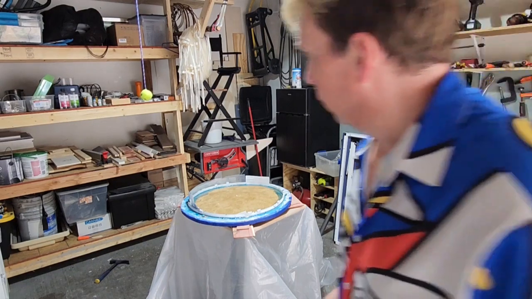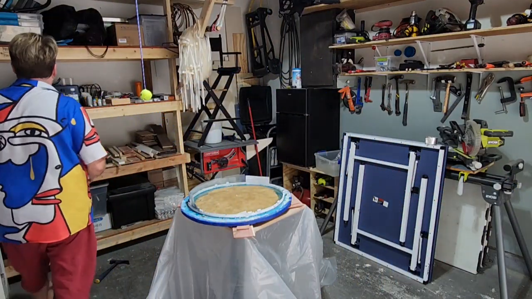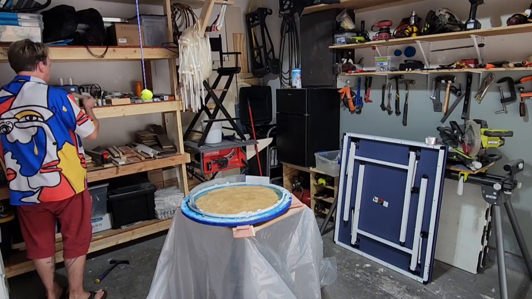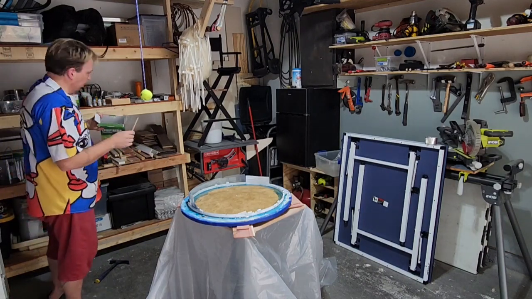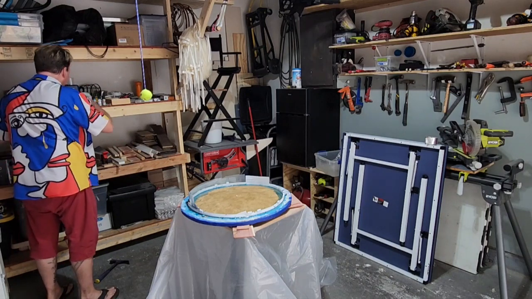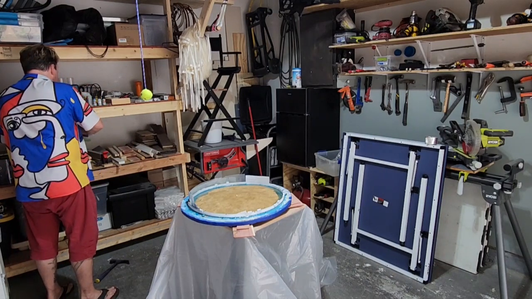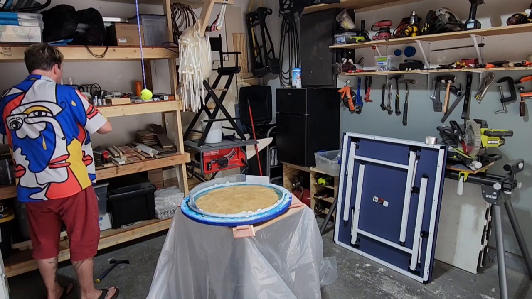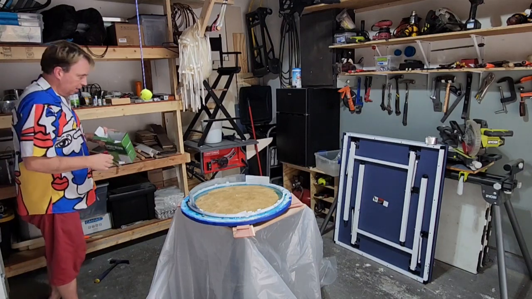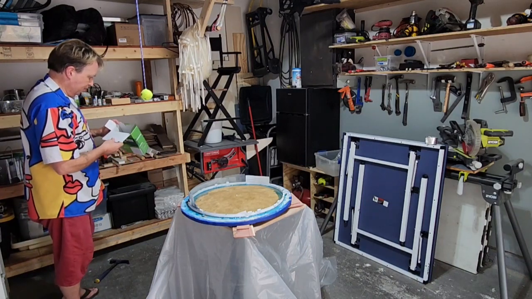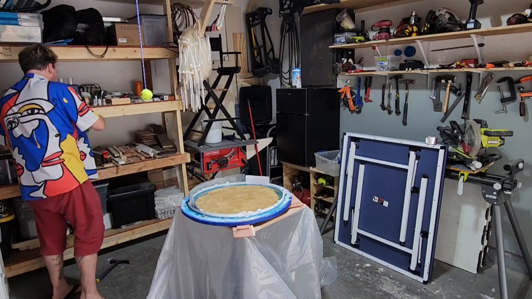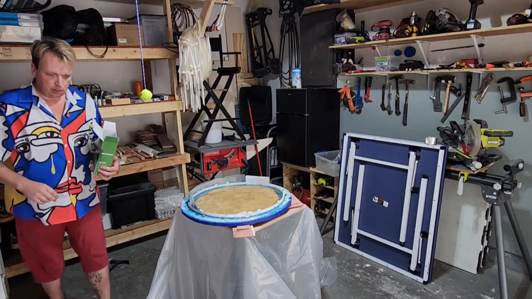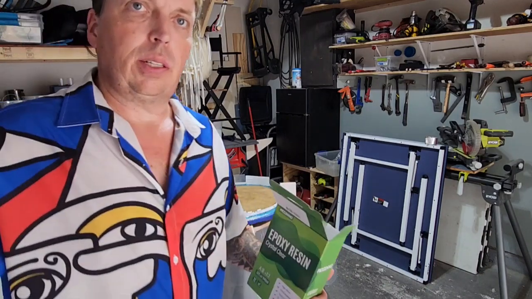Alright, it's freaking hot out here. It was stir sticks already. And gloves. Alright, taking this back inside so it doesn't get too hot.